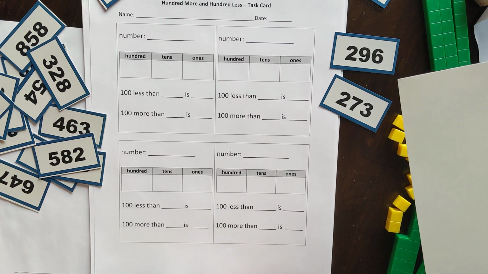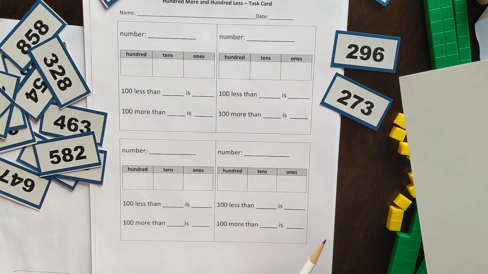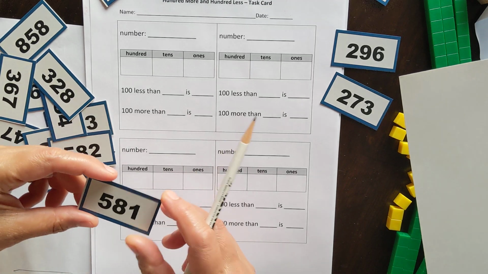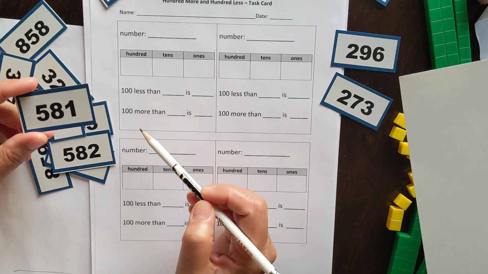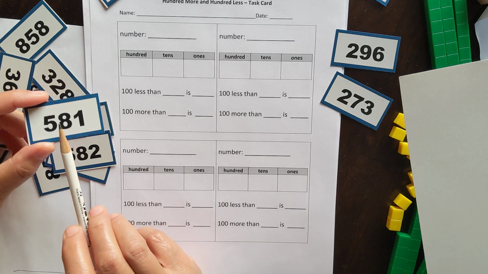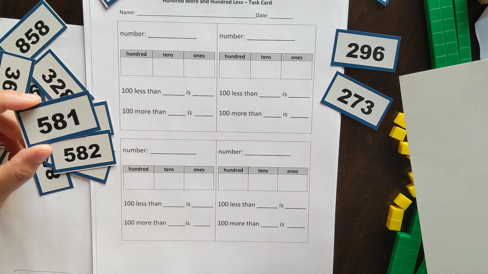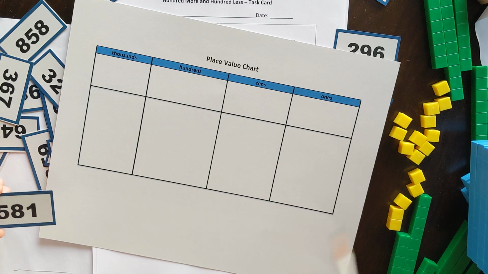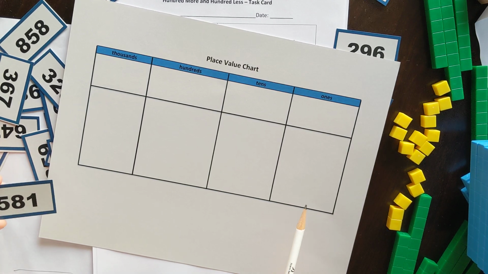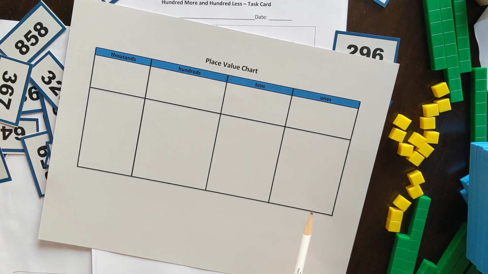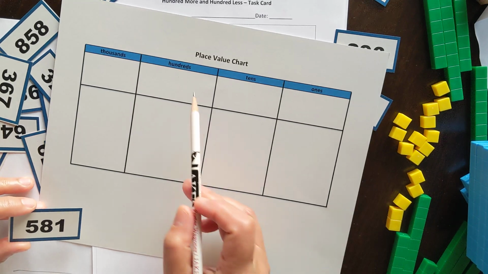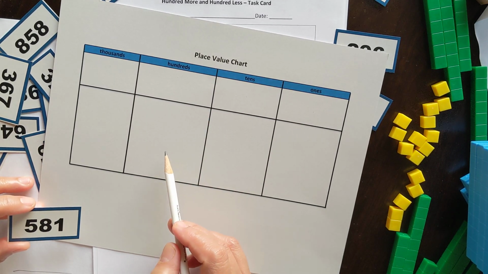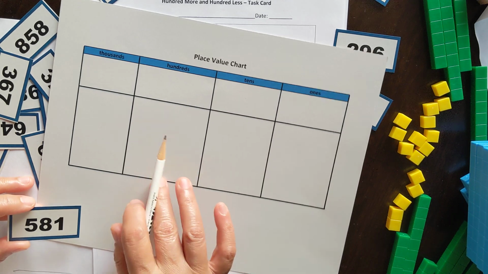In this activity, second grade students are expected to generate numbers that are 100 more and 100 less than a given number. Please laminate this place value chart and provide a dry erase marker so that students place numbers here and show the number in base 10 symbols in these boxes.